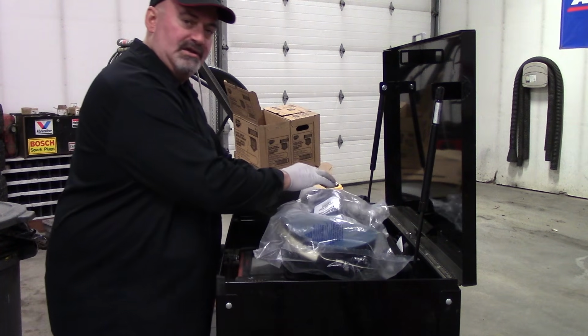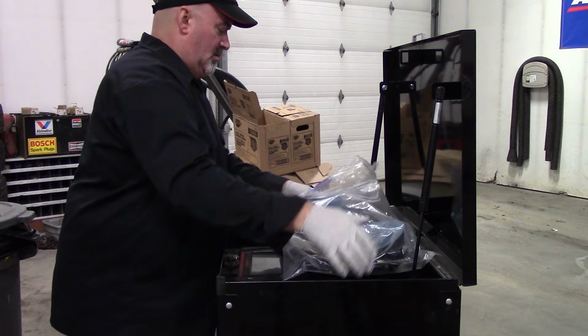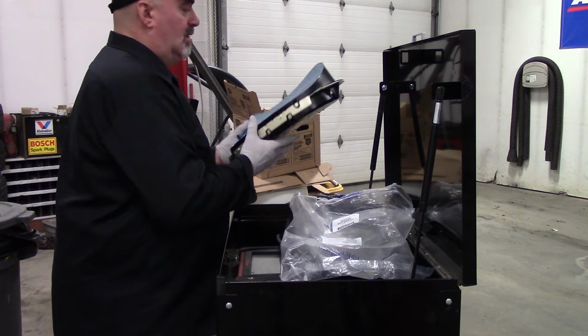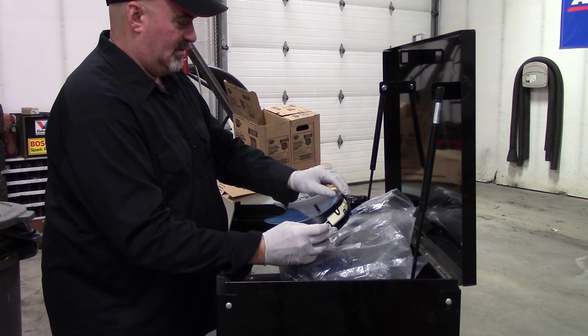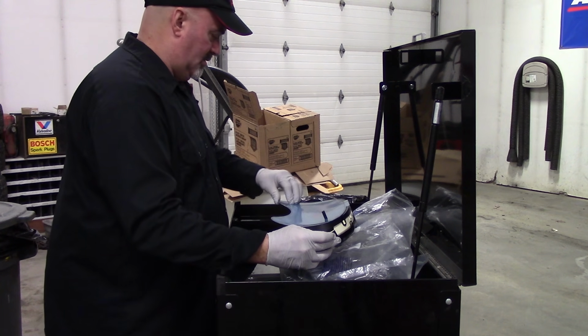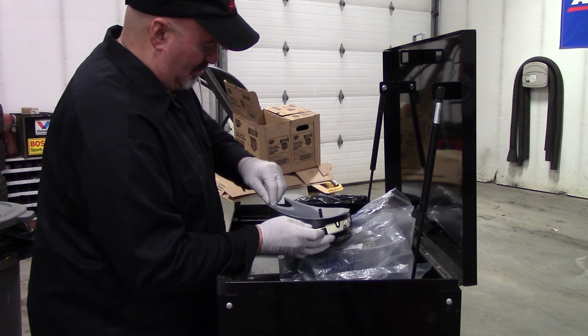Okay, we've got a new cluster. So we can put this puppy in. There's a protective covering on this. I hope so, because it's kind of blue.